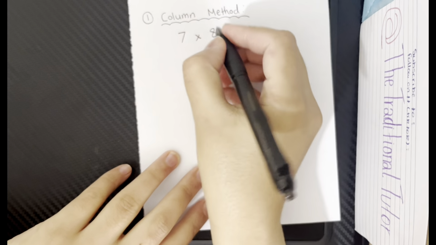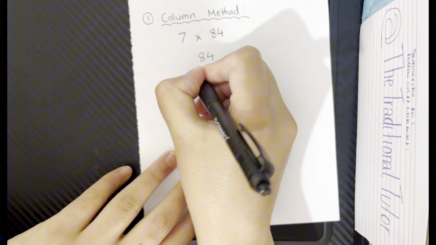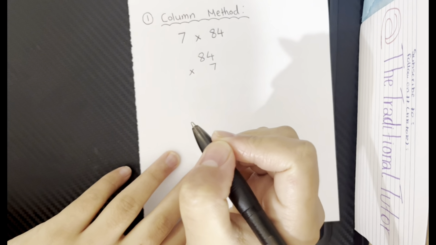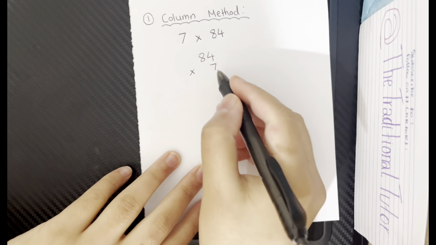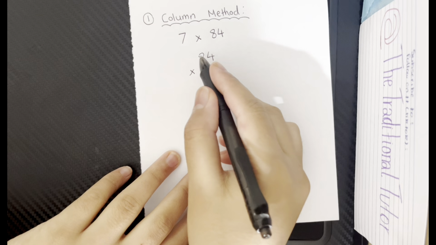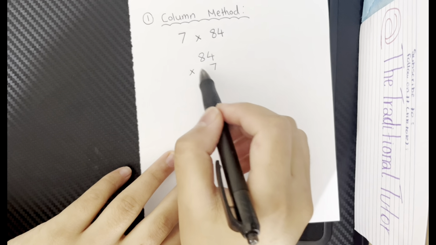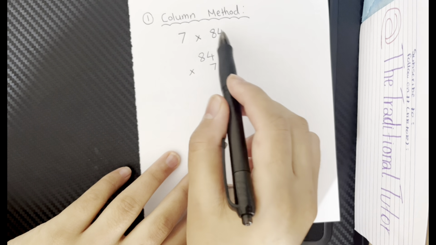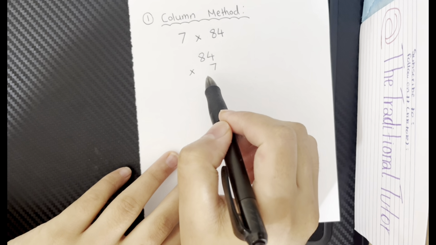So column method, with that, what we do is we put the bigger number on top and the smaller number at the bottom, okay? And we also need to make sure that we line up the units with the units, okay, and the tens with the tens if they were in the question. It mainly applies when we've got 1 digit being multiplied by a 2-digit number, that we've got to put the smaller number at the bottom, okay?